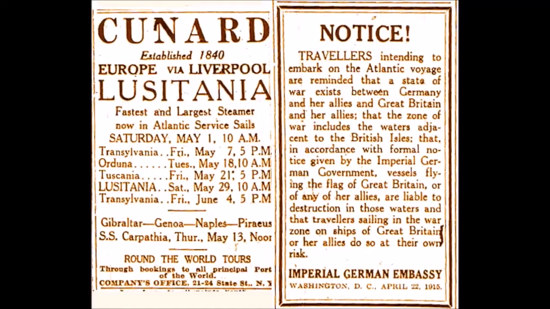It says, notice, travelers intending to embark on the Atlantic voyage are reminded that a state of war exists between Germany and her allies and Great Britain and her allies, that the zone of war includes the waters adjacent to the British Isles, that in accordance with formal notice given by the Imperial German government, vessels flying the flag of Great Britain or any of her allies are liable to destruction in those waters, and that travelers sailing in the war zone on ships of Great Britain or her allies do so at their own risk. Imperial German Embassy, Washington, D.C., April 22, 1915.